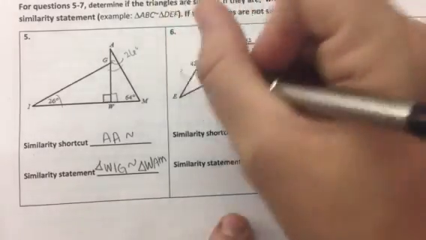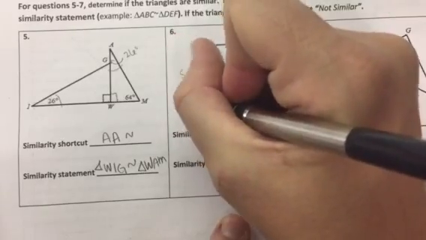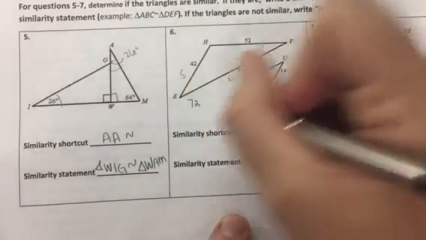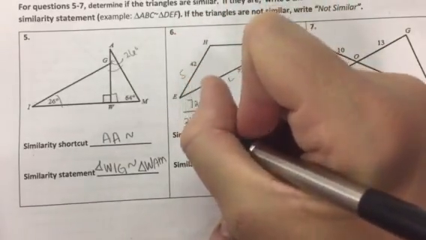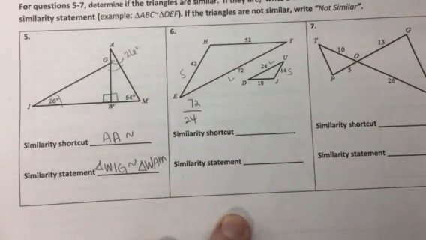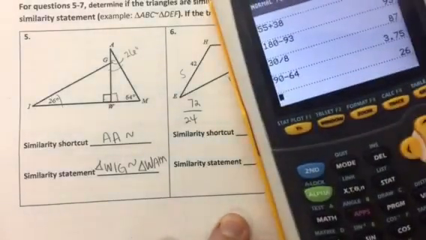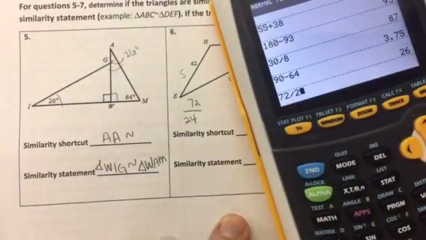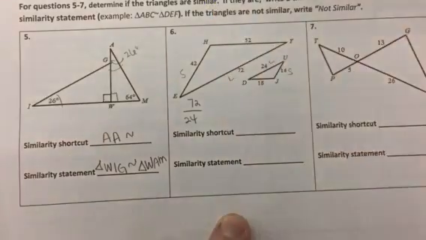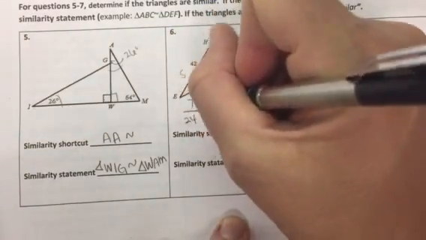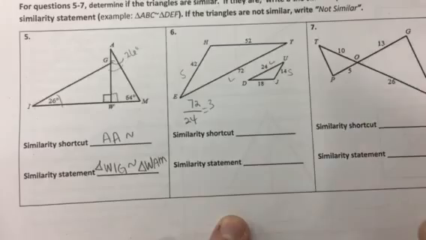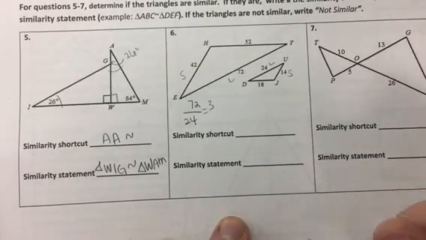All right, so from the big triangle, we've got 72 is our longest side, and that corresponds with 24. And I might even just divide that and write what decimal I get. So 72 divided by 24 is 3. So that's a ratio of 3 to 1. So if I get the same ratio going around, I know they're similar.